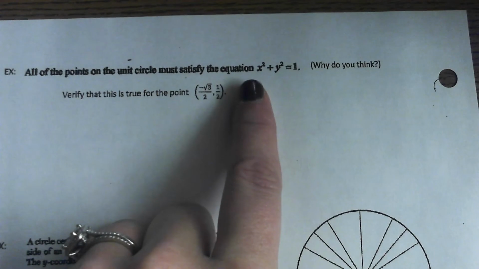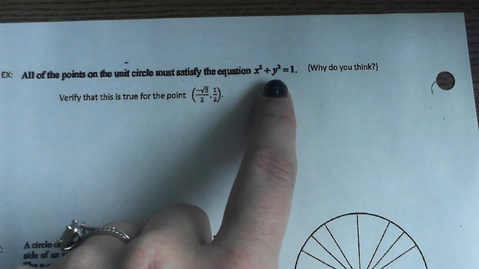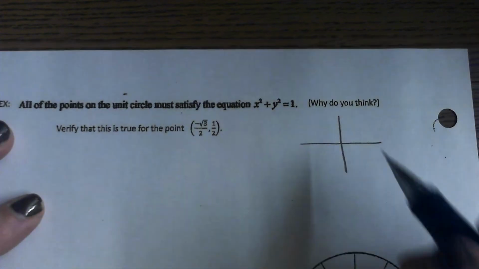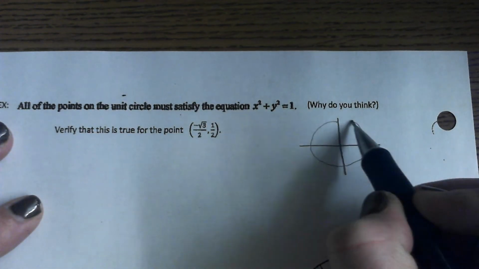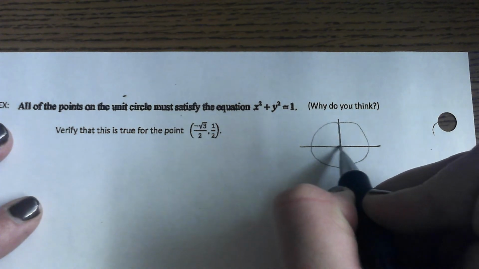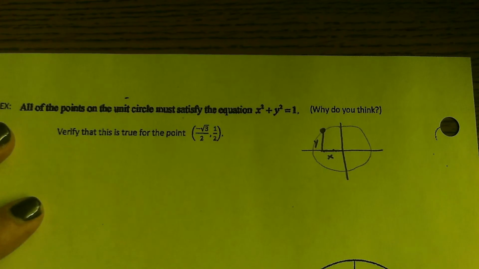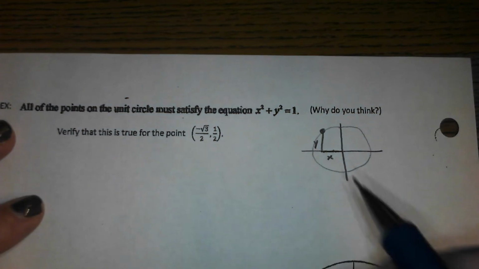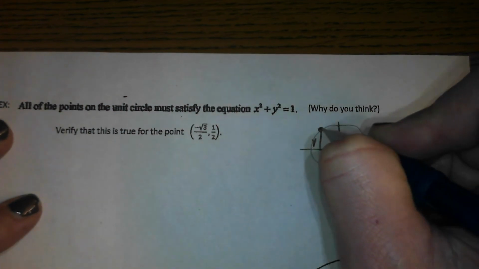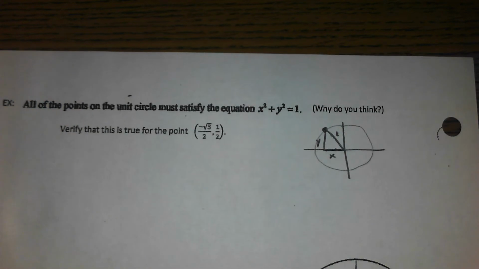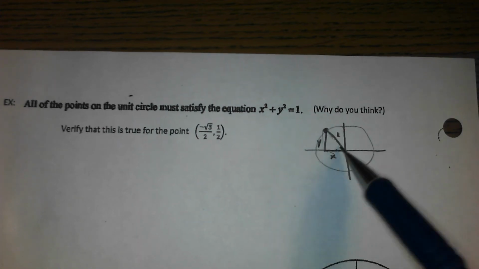All of the points on the unit circle must satisfy this equation. Okay, that should make sense because, and I say why do you think, but I'm going to show you. If you're a point on the unit circle, any point x, y, that puts me on the unit circle. And because I'm on the unit circle, Owen, how long is this? 1. So do you see why every point on a unit circle specifically, not on all these circles, but if it's a unit circle, has to satisfy x squared plus y squared equals 1?